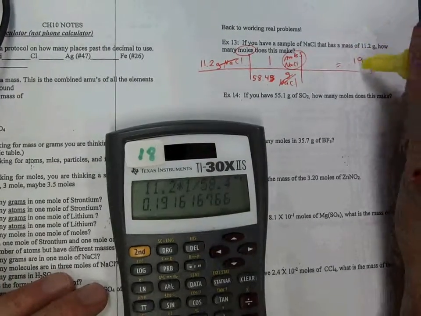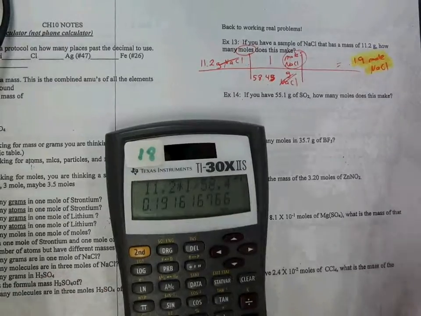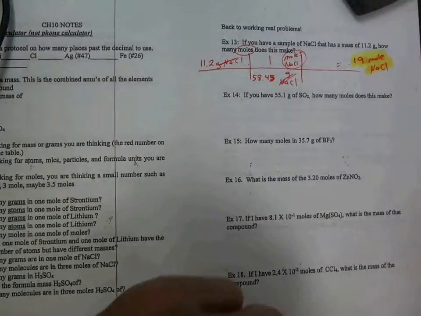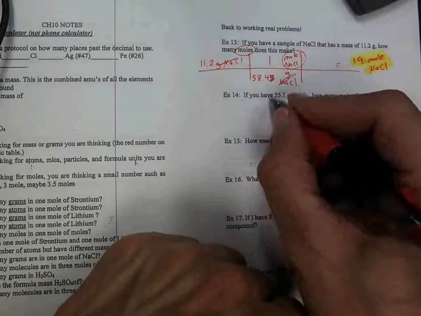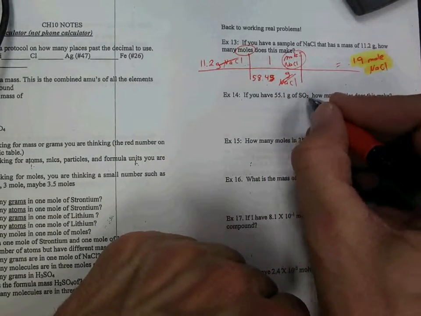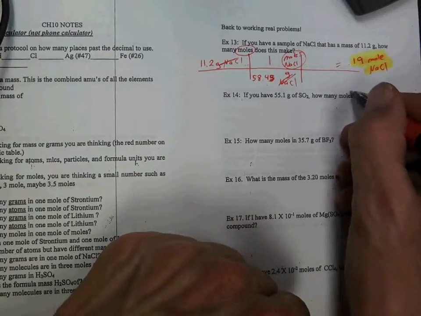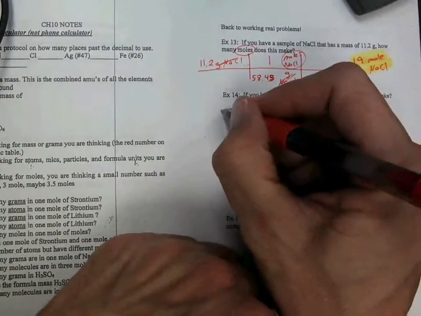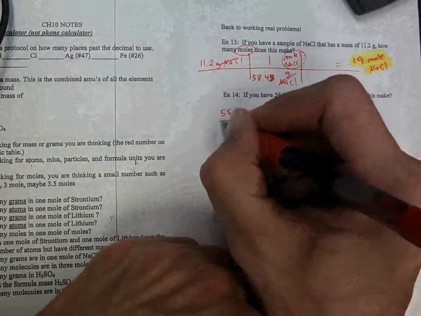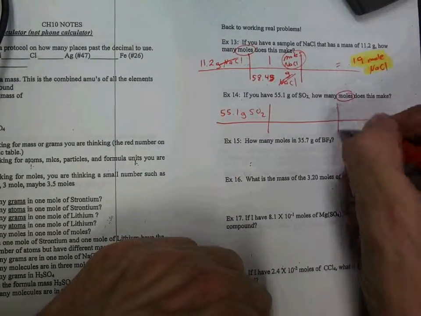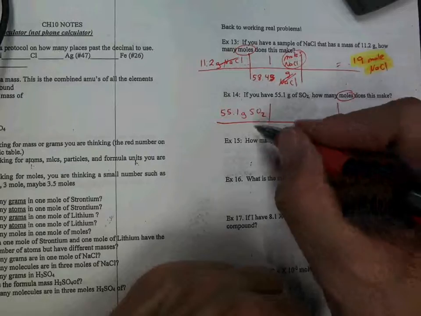Now, you're probably really confused at this point in time, and that's okay. Let's just keep working problems and see what happens. The next problem I've got says I have 55.1 grams of SO2, and I want to know how many moles. So let's just start off and say 55.1 grams of SO2.